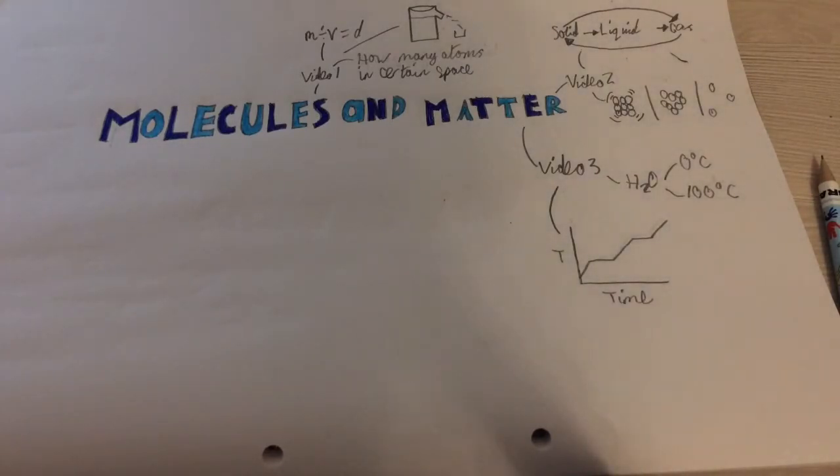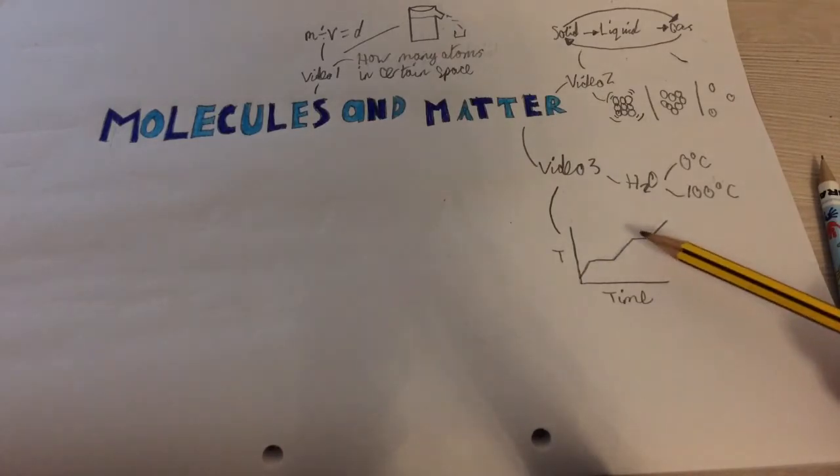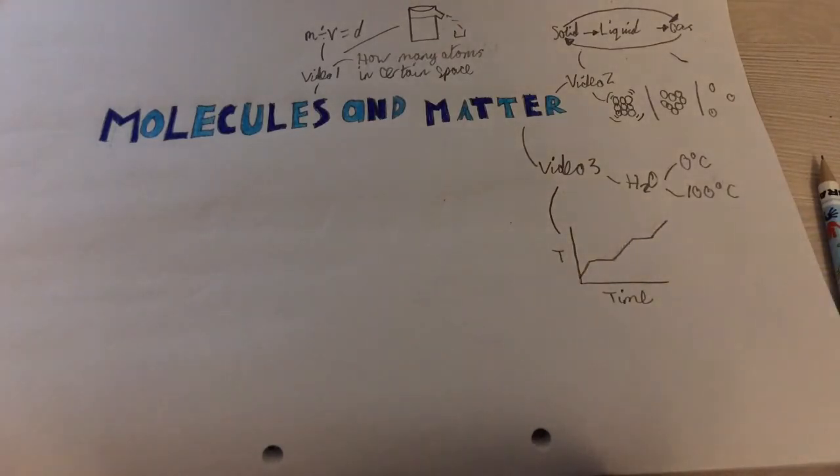Now, we are going to be looking at that more in depth later, as well as specific heat capacity, which is to do with how much energy is needed to raise 1 kilogram of a substance by 1 degree centigrade.